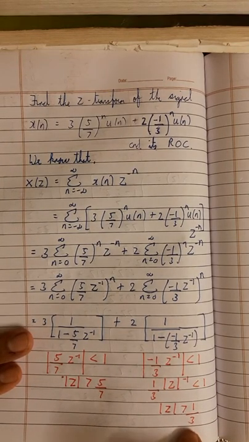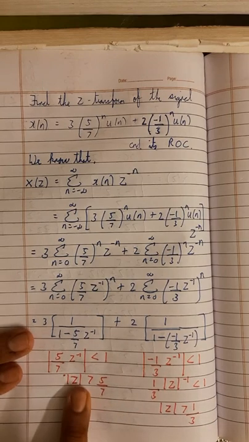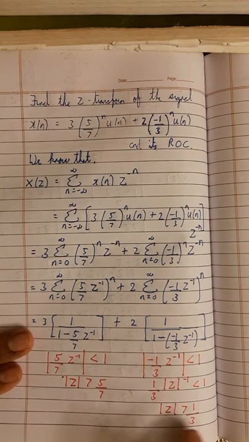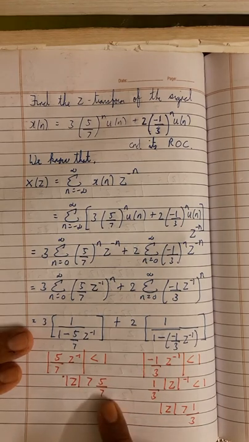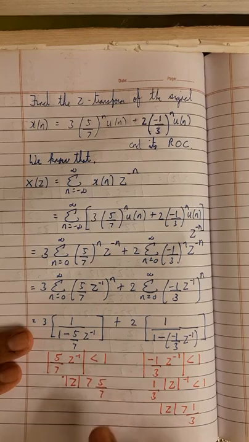So what is your overall ROC? This is the ROC of the first term, this is the ROC of the second term. So the overall ROC must be the ROC that satisfies both the conditions. So in that case, here 5 by 7 is equal to 0.7 something, right? 5 by 7 is 0.7, 7 sevens are 49, so 0.7 something is the ROC.